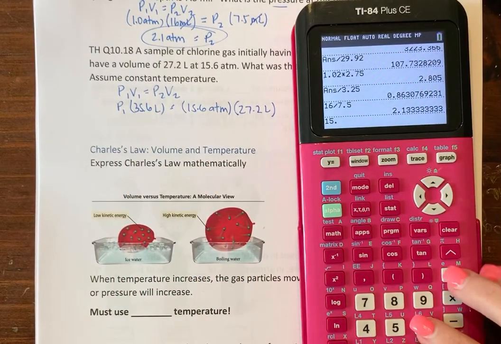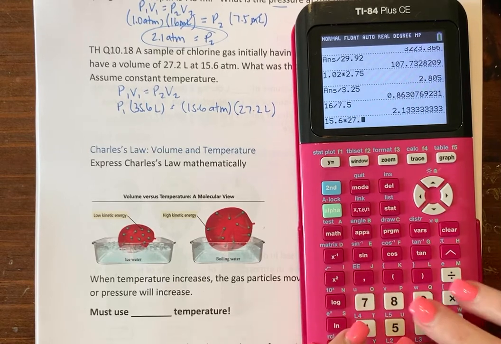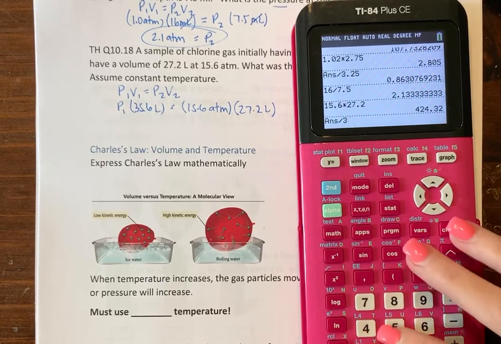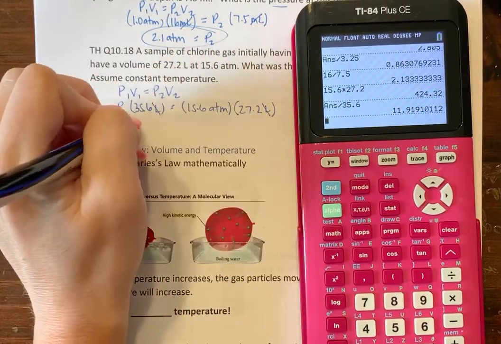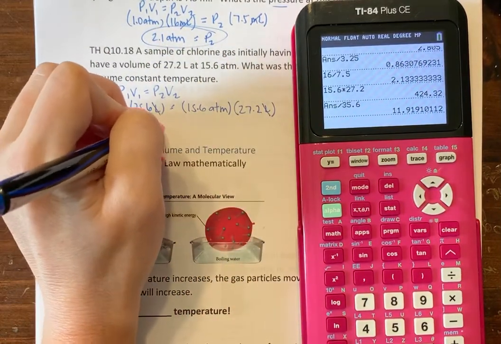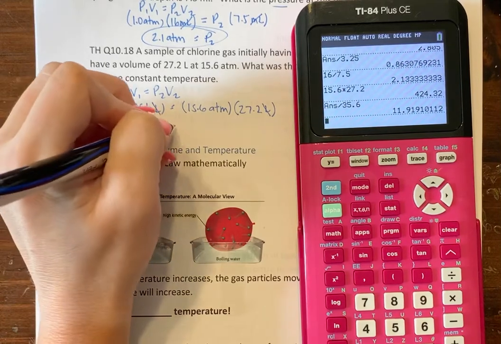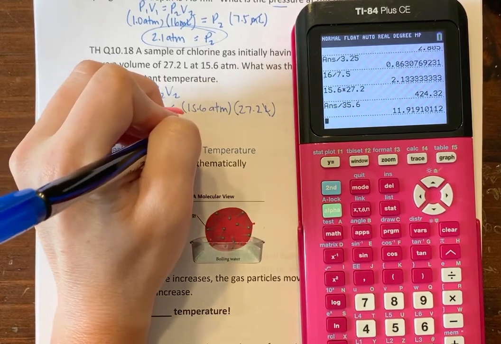So 15.6 times 27.2 divided by 35.6. Liters are going to cancel out. So pressure 11.9 atmospheres.